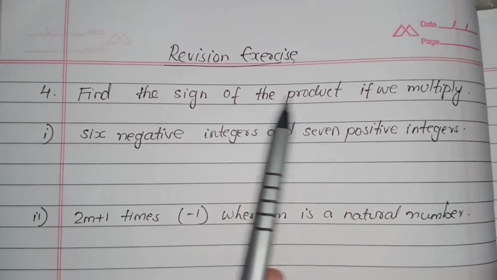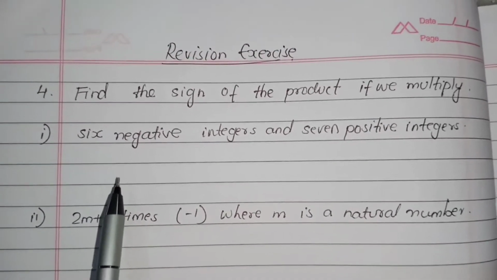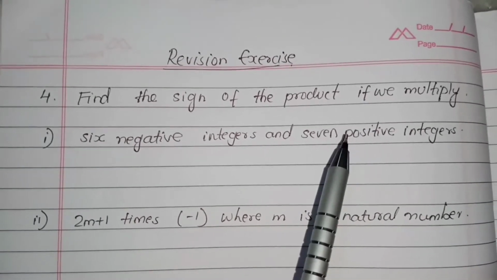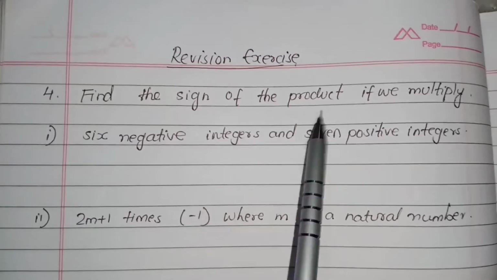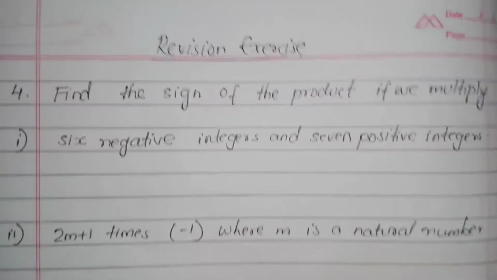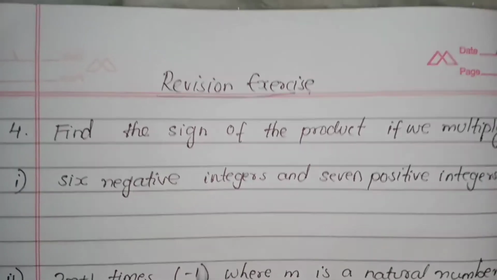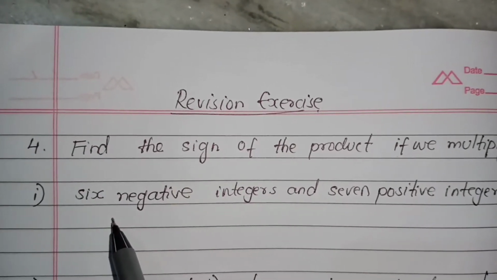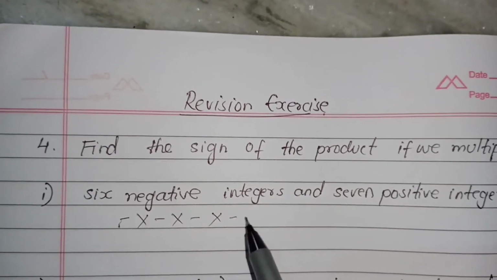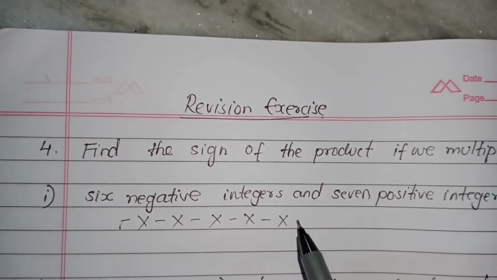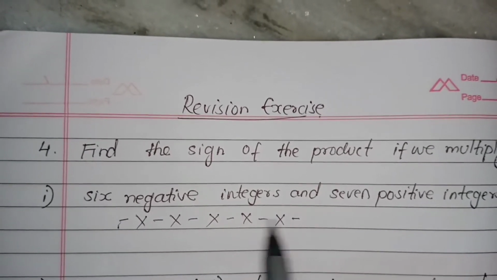Find the sign of the product if we multiply. The main thing is that we have to write the sign of the product we get after multiplying. So what is the question here? 6 negative integers. When we multiply 6 negative integers, minus into minus into minus, minus into minus into minus. See here, 6 negative integers: 1 2 3 4 5 6.